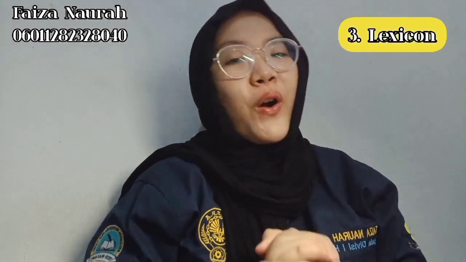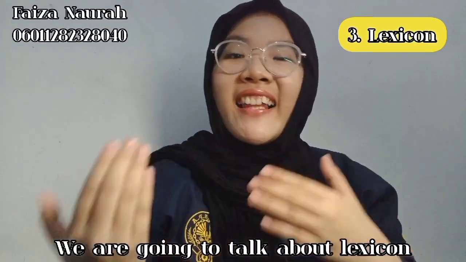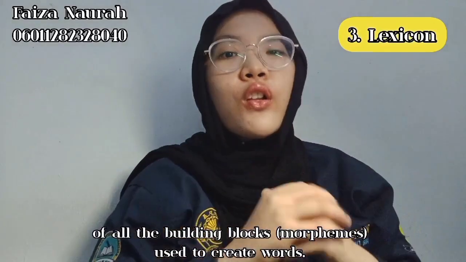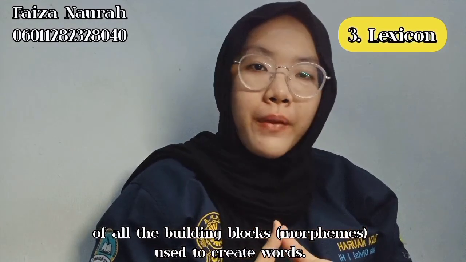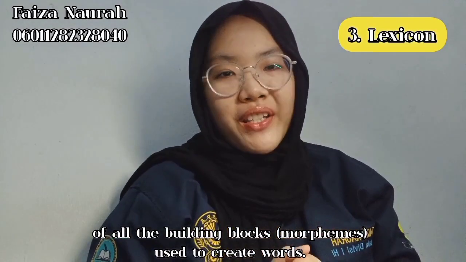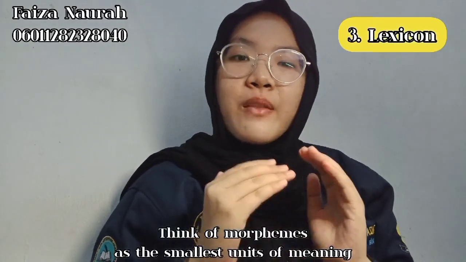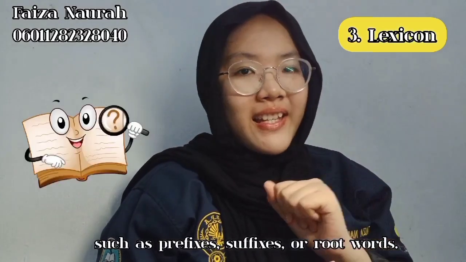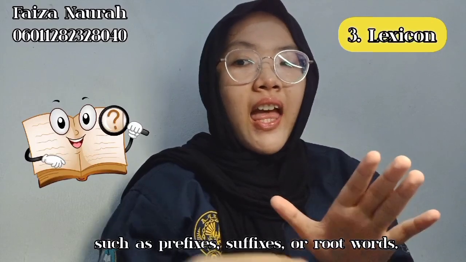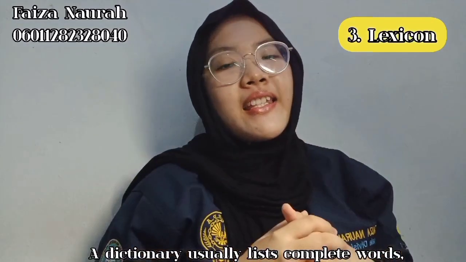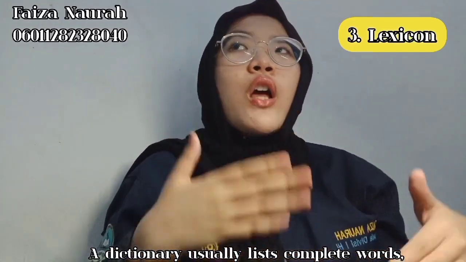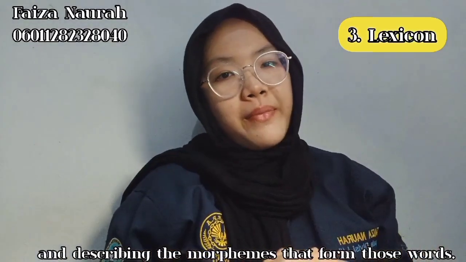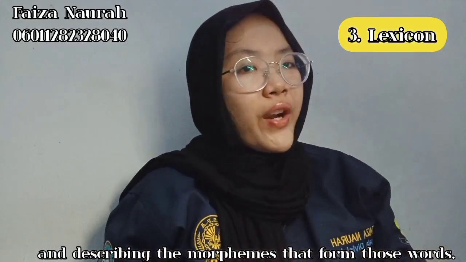Alright, the next one, we're going to talk about lexicon. A lexicon for a language is like a detailed list of all the building blocks, or what we call morphemes, used to create words. Think of morphemes as the smallest units of meaning, such as prefixes, suffixes, or root words. A dictionary usually lists complete words, but a lexicon goes deeper by breaking down and describing the morphemes that form those words.